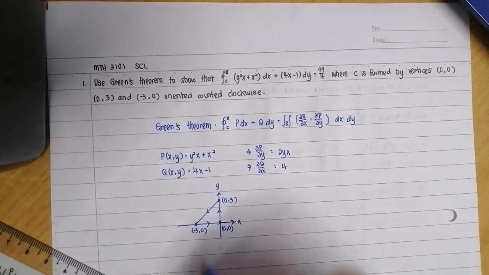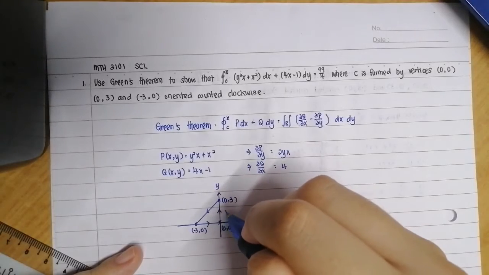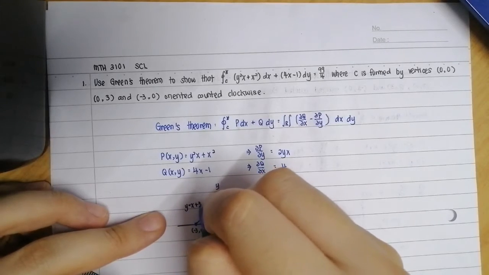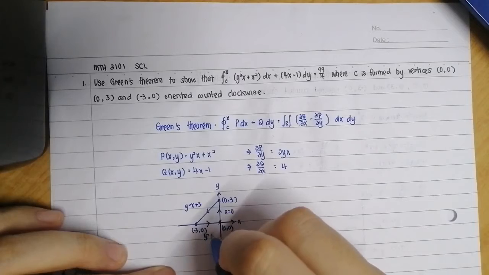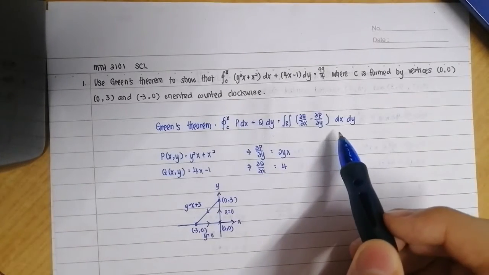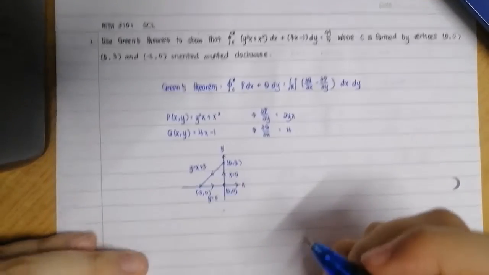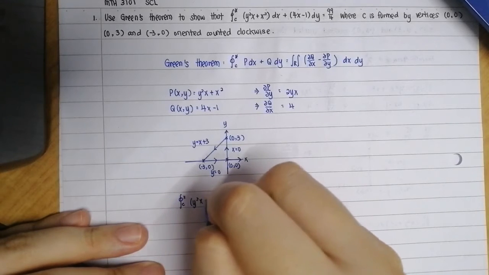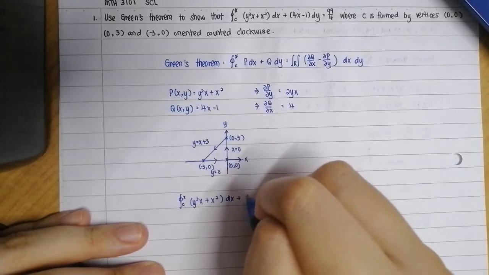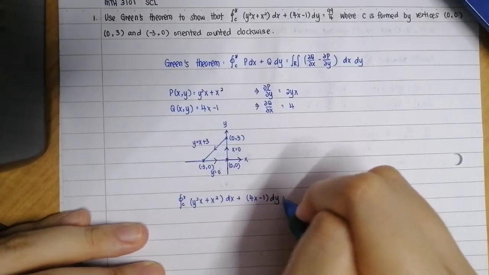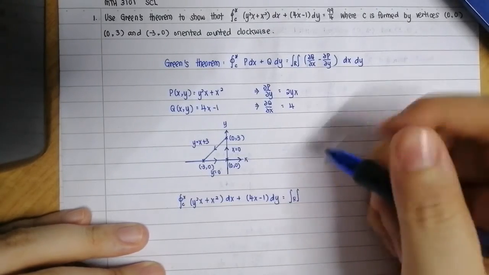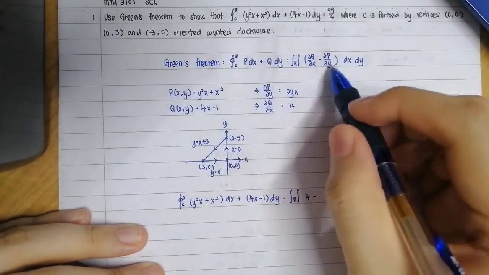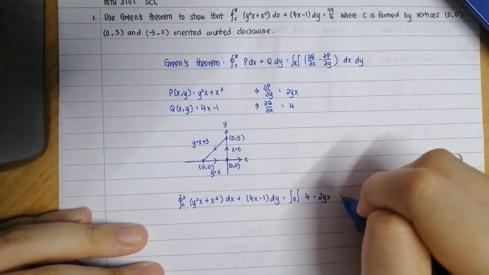And now we can find the equation of these three lines. The first line is x equal to 0. The second line is y equal to x plus 3. And the third line is y equal to 0. So now we can substitute into this equation: the integral of P dx plus Q dy equals the double integral over R of (del Q over del x, which is 4, minus del P over del y, which is 2yx) dx dy.